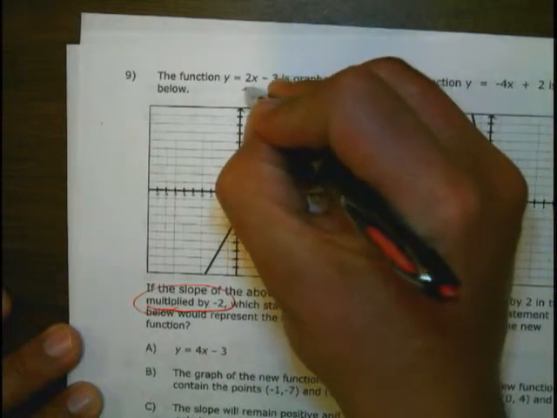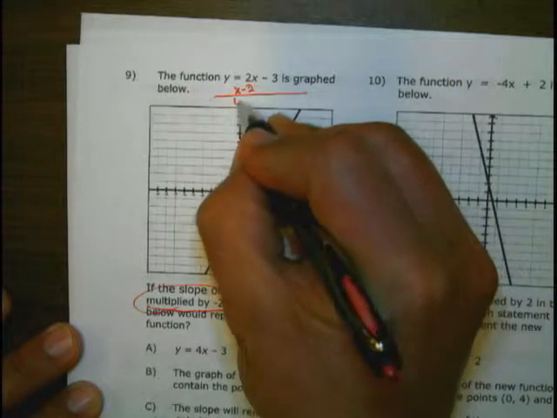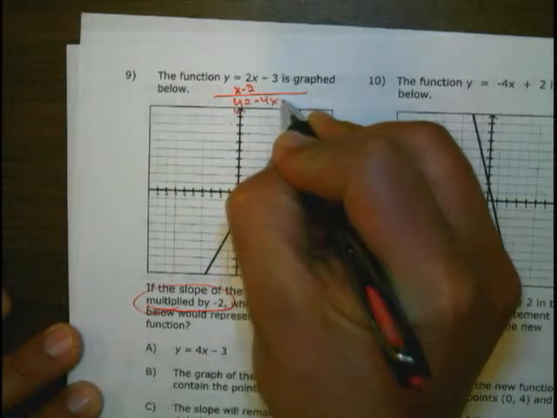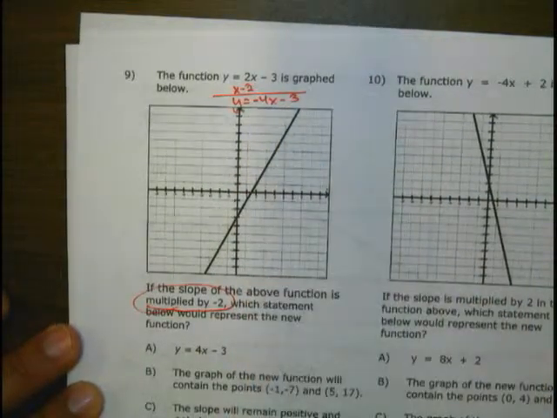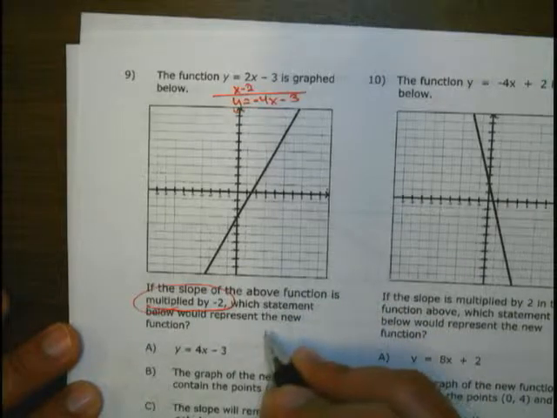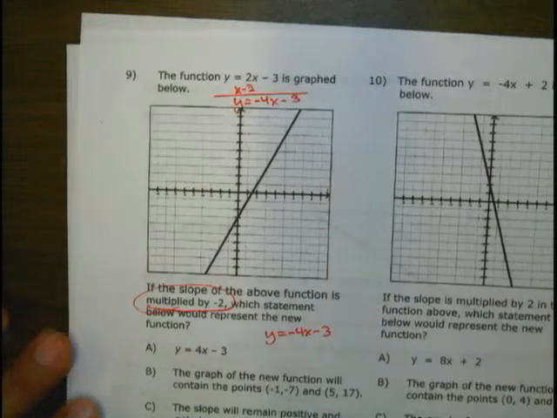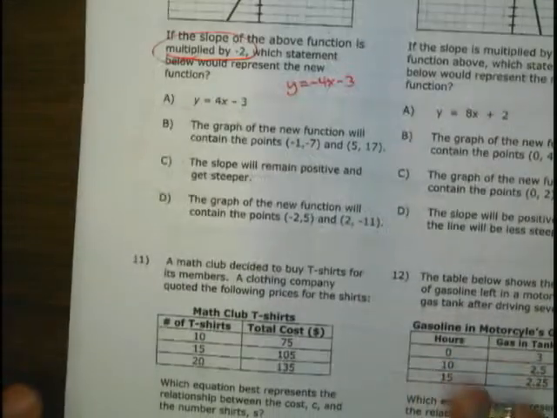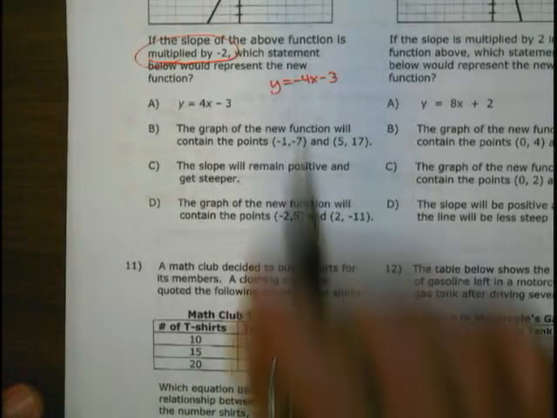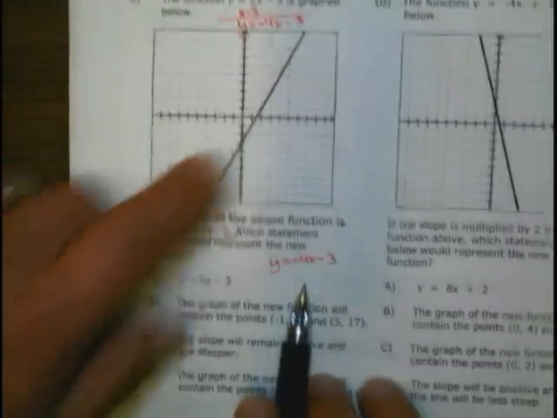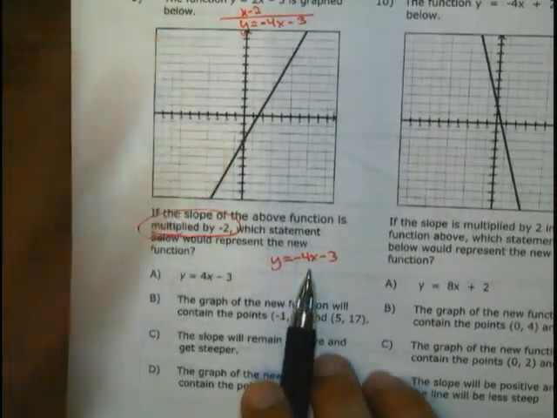Now this part right here is slope. So I'm going to multiply this by negative 2. That means my new equation is going to be negative 4x minus 3. Let me write it down here as well. Here's my new equation, y is equal to negative 4x minus 3. And now let's go ahead and verify the answers and see which one's the best one to represent it. Remember, we're no longer going to use the old equation as any kind of reference point anymore, because this is our new equation.